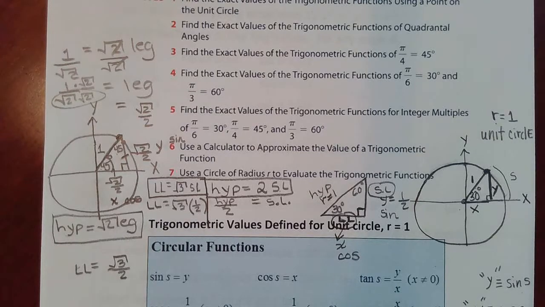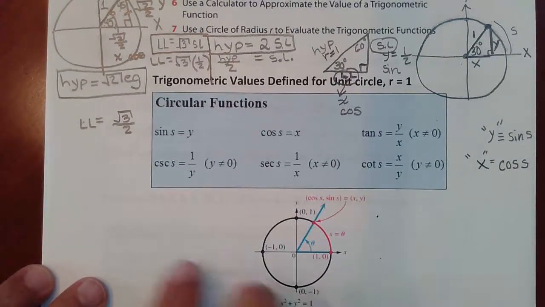Okay, in the next video, I'm going to be going over the diagram down at the bottom, and the rest of these formulas. I can only create 15-minute videos at a time with this camera.